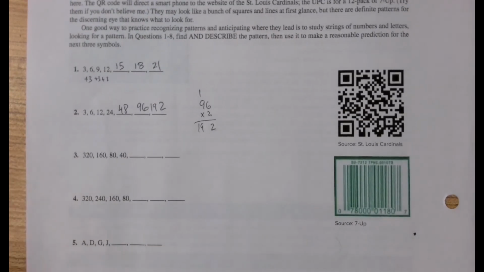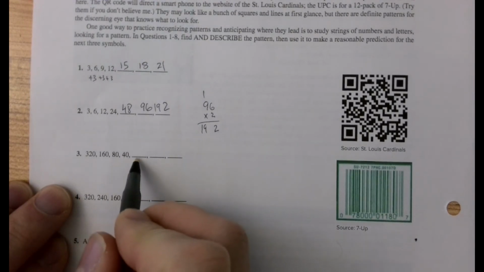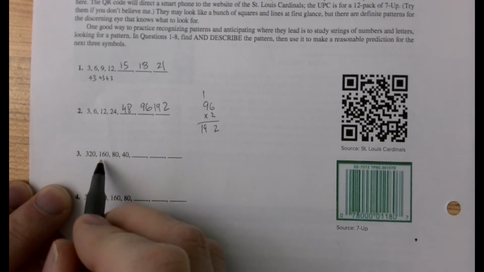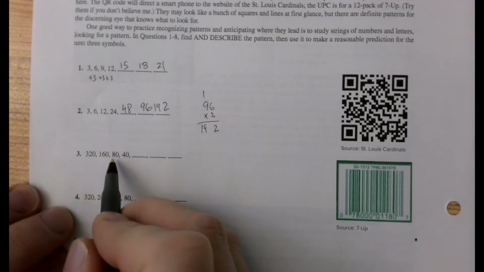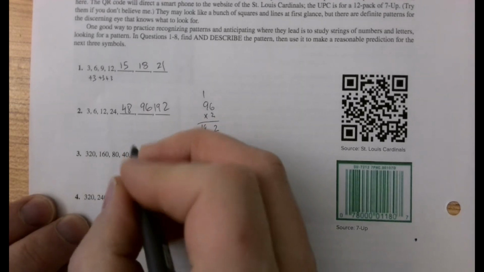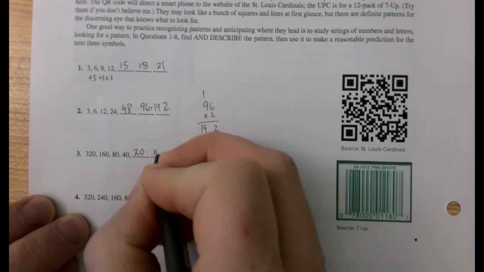Okay, now the next one, we've got decreasing numbers, so 320, 160, 80, 40. To me, this looks like we're cutting these numbers in half. So 320 divided by 2 is 160, 160 divided by 2 is 80, 80 divided by 2 is 40, so then it would be 20, 10, and 5.